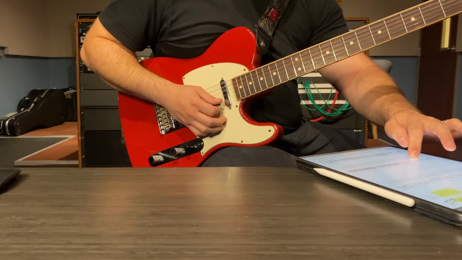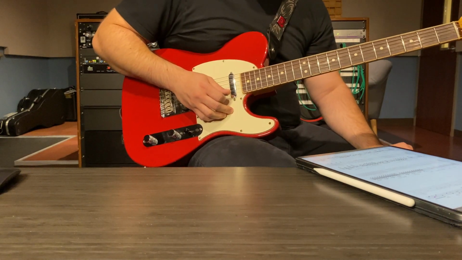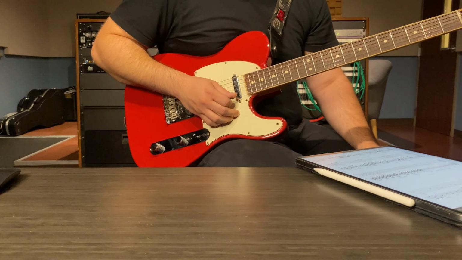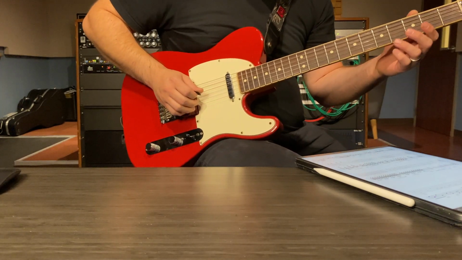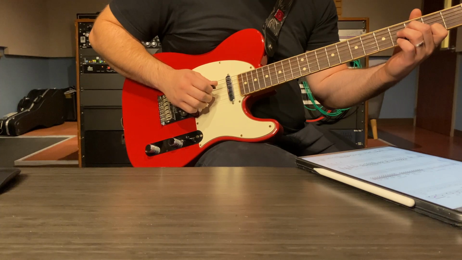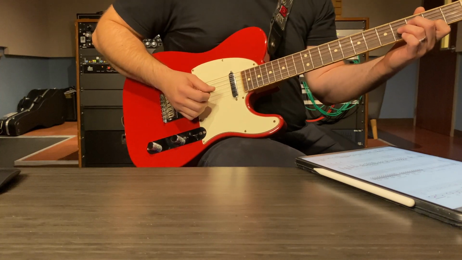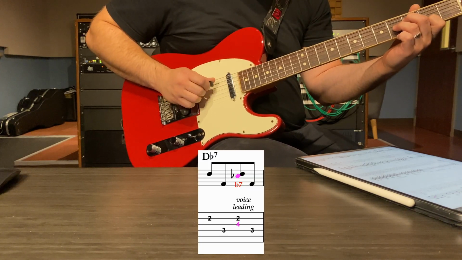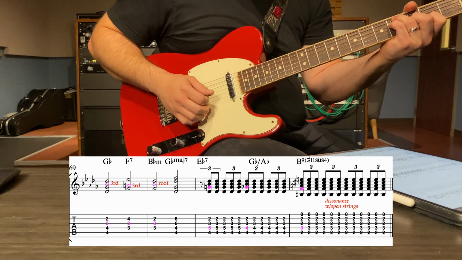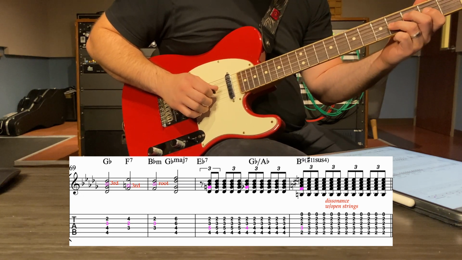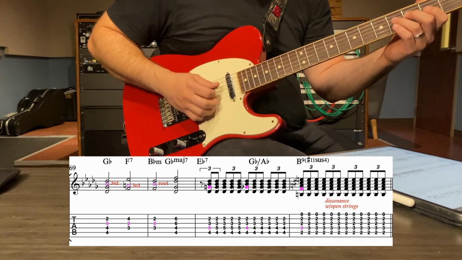Okay, next example. You'll see the note heads in pink. I basically wanted to write out the voice leading on this because I thought it was so cool how he does this. Let's find where I am. Right here, this D flat 7 chord to G flat. Everything's moving down by half step, and then it resolves back up. Right, so you have this.